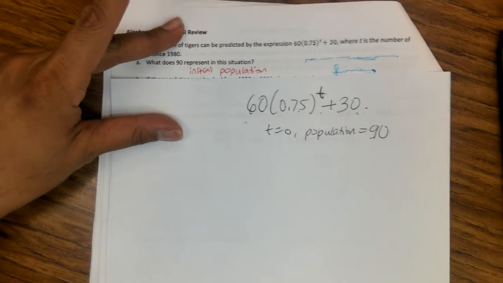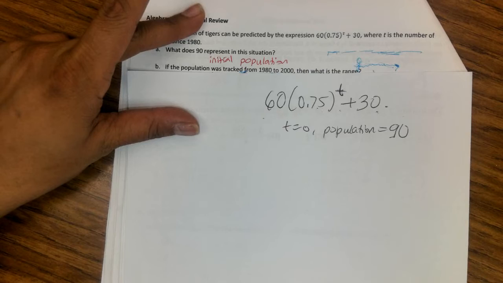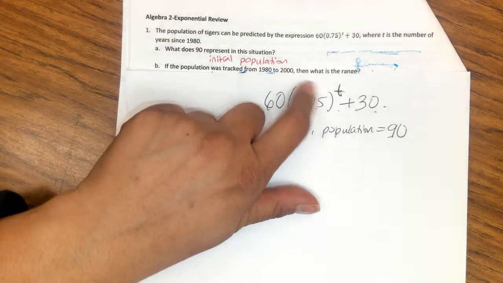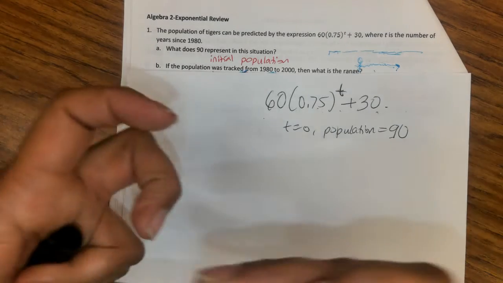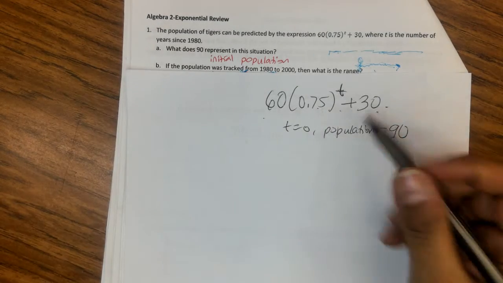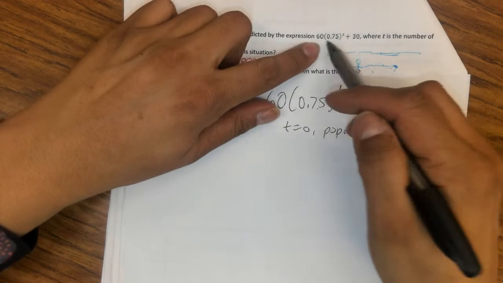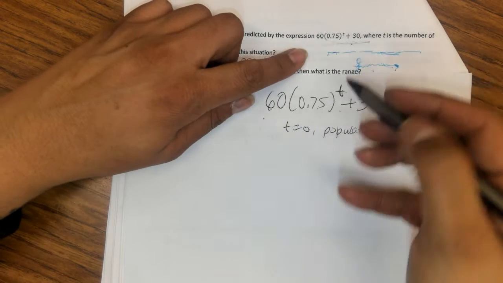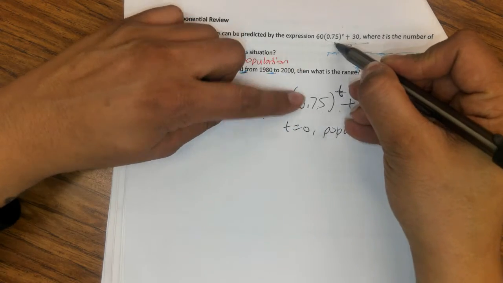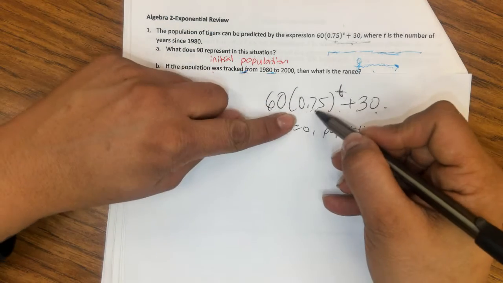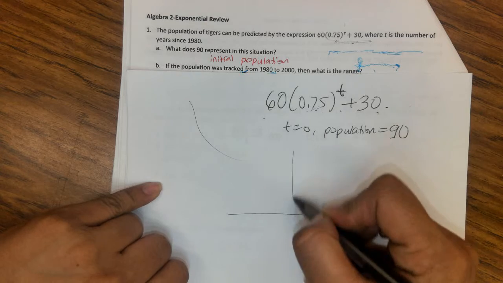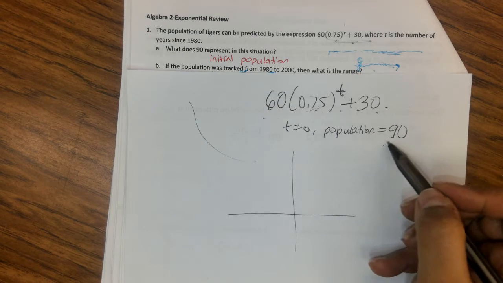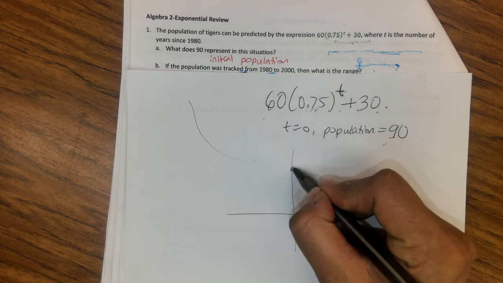All right, let's go on to: if the population was tracked from 1980 to 2000, then what's the range? The range are the y values. I'm going to make a really quick sketch of this. It's 0.75, so it's decaying because the tigers are dying, so my graph's going to go down. So let me draw it nicer. We know the population at t equals 0 is 90. There's the y-intercept.